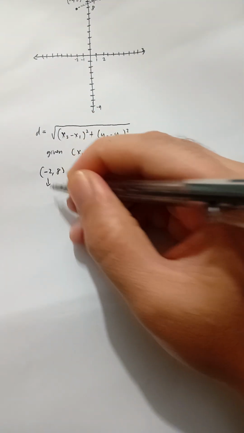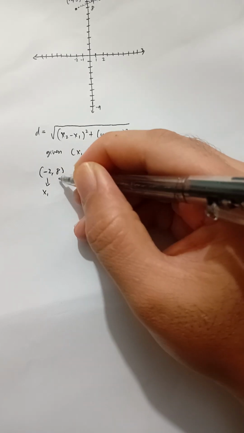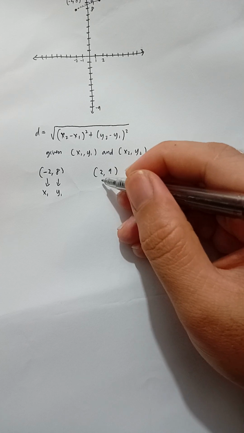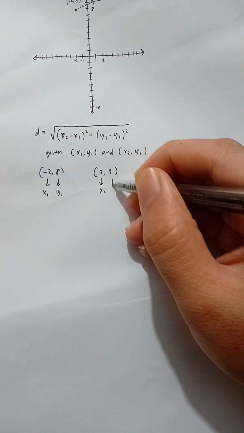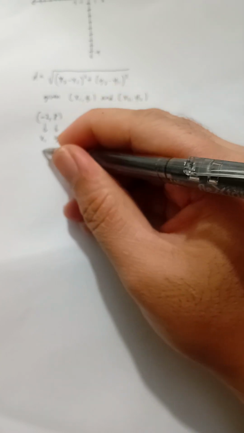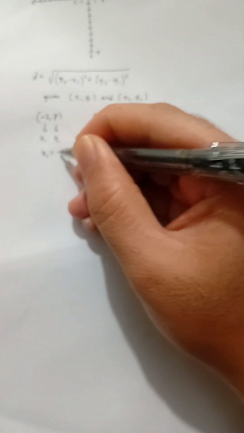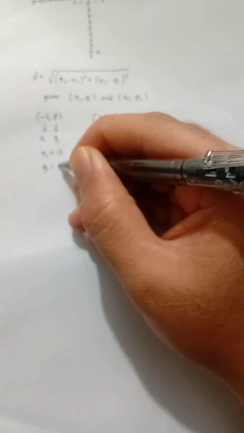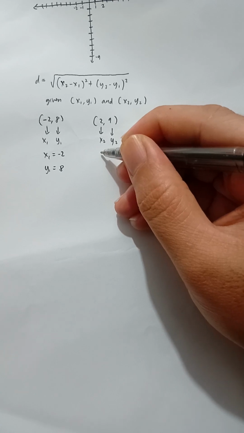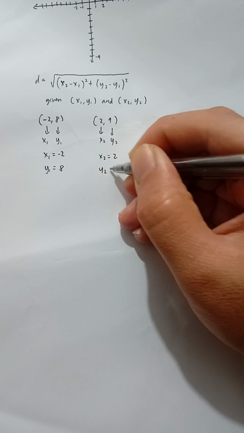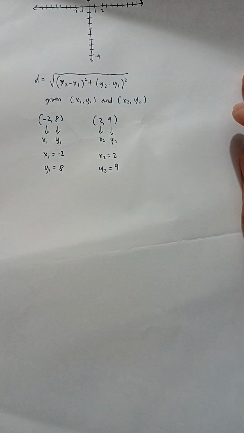So -2 will be x sub 1. 8 will be y sub 1. This is the second point, so this is x sub 2, and this one is y sub 2. Because of this correspondence, we have x sub 1 equals -2, y sub 1 equals +8, x sub 2 equals +2, and y sub 2 equals +9.